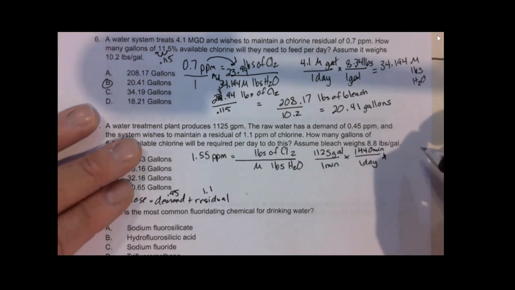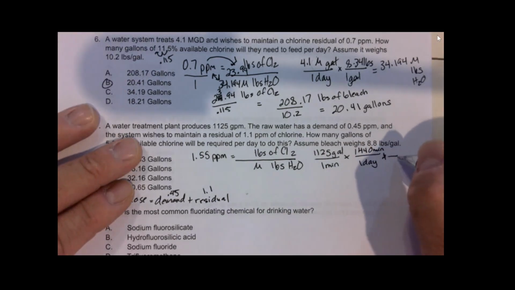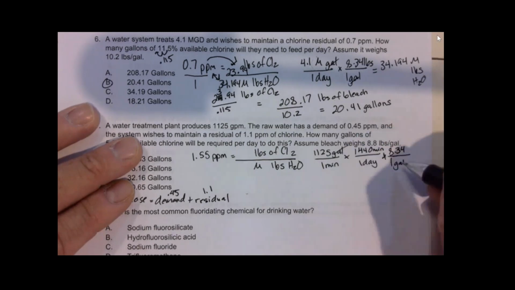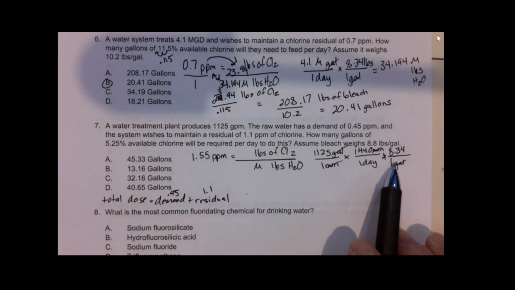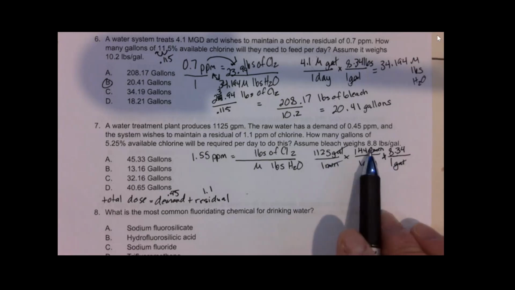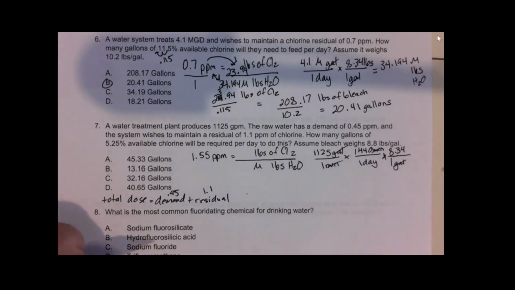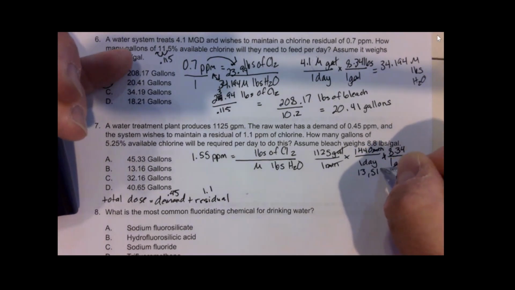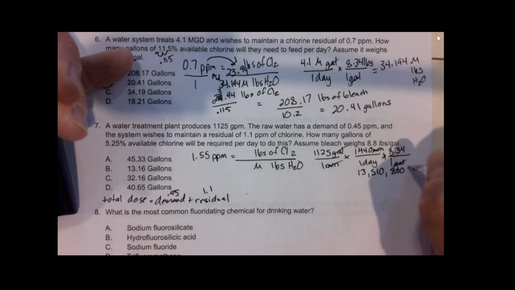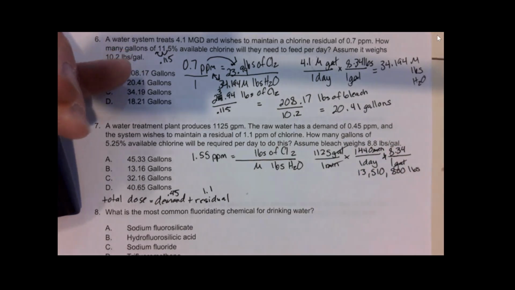And then I need to get my gallons to pounds. And I know that 1 gallon equals 8.34. So if gallons are on top here, they got to be on bottom there to cancel. And just like that. Okay. So you see there's ones across the bottom here. So this means I only need to multiply the top numbers here. So 11.25 times 1,440 times 8.34 is going to give me this number of 13,510,800 pounds.